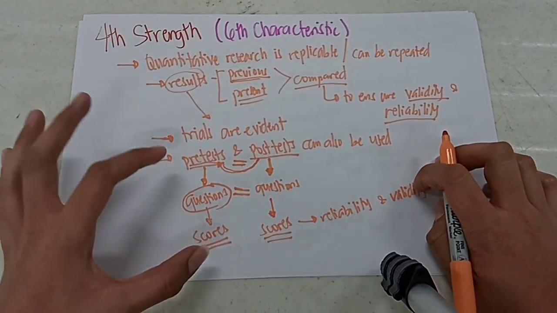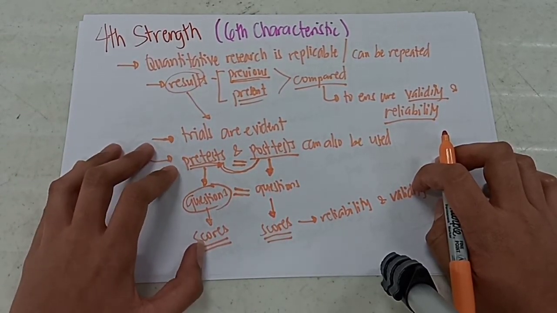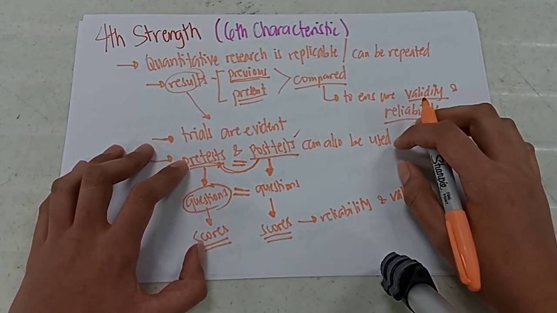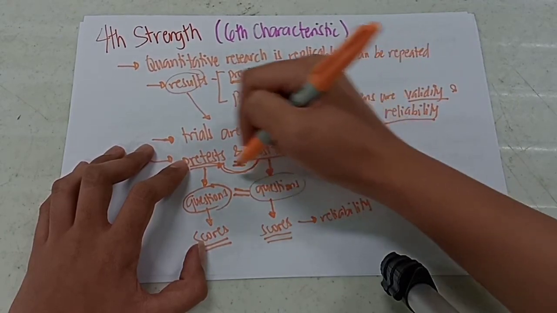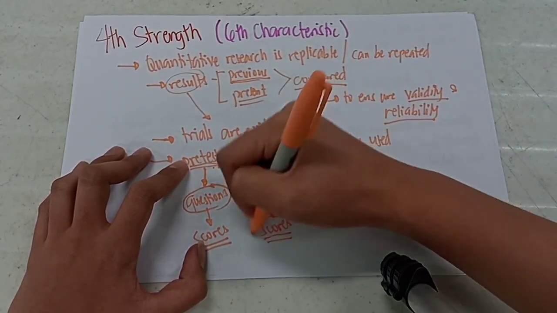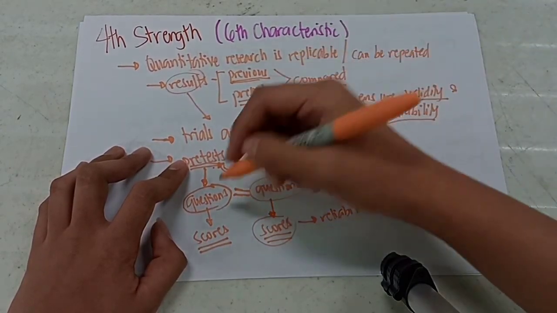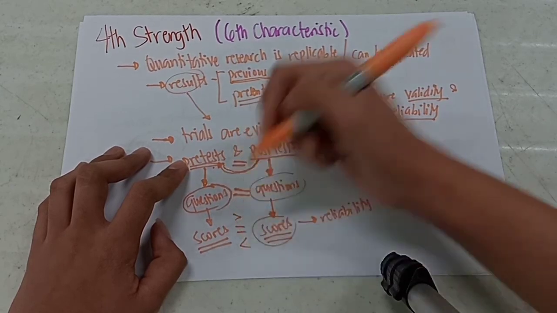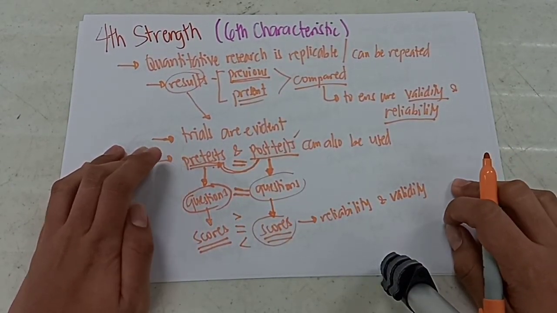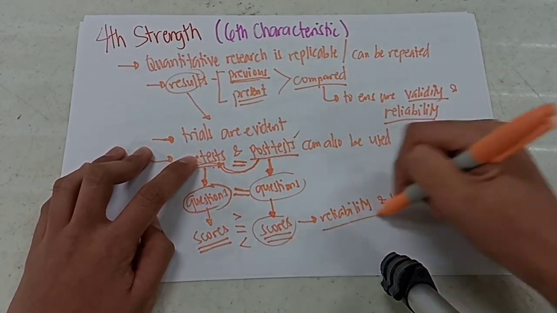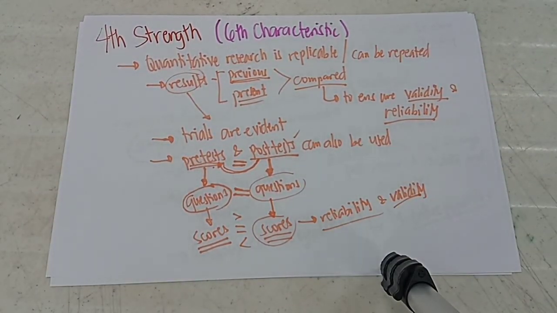Now, after the discussion of the teacher, they will provide post-tests. And this post-test, okay, has the same set of questions as the pre-test. Okay, but it will produce a different score for the learners. So that we can compare the scores. And why do we compare the scores once more? To ensure the validity and the reliability of the results. So that will be the conclusion, or this will end the discussion for the different strengths or advantages of quantitative research. So in our next video presentation, we will now be dealing with the weaknesses of quantitative research.